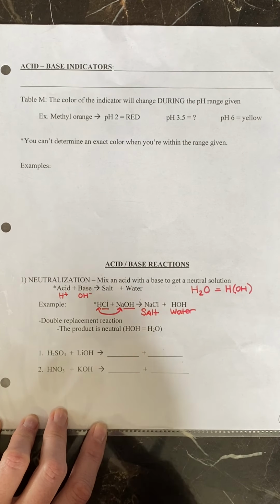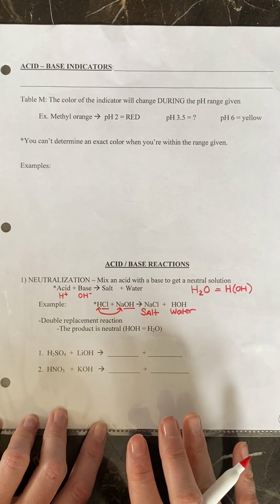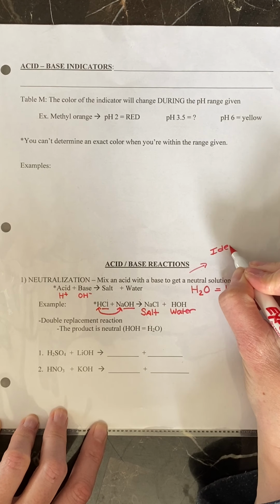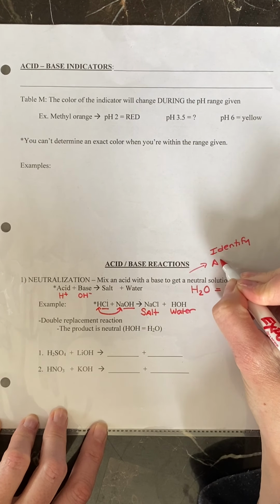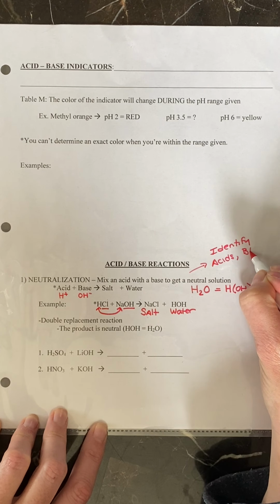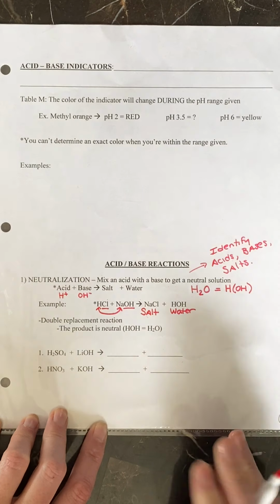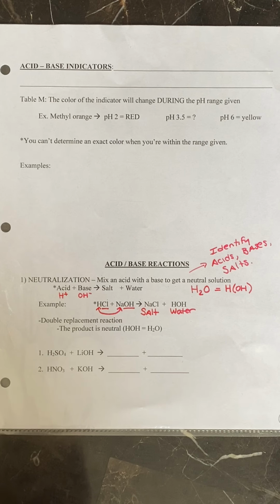All right, so now what's really, really important for a neutralization reaction is you have to be able to identify acids, bases, and salts. You have to be able to identify those. So remember your acids from table K. Remember your bases from table L, and remember that a salt is an ionic compound. And again, please write that down to remind yourself. All right, table K, table L, and ionic compounds.